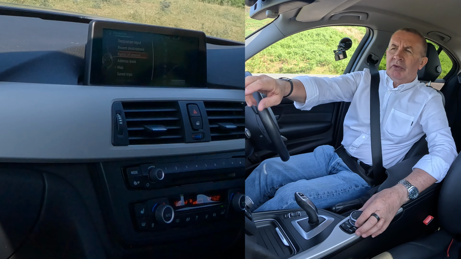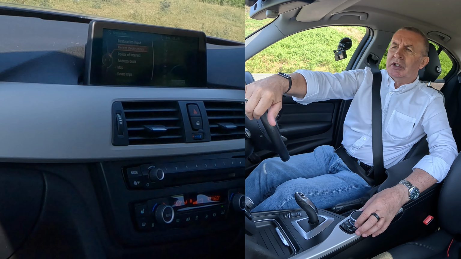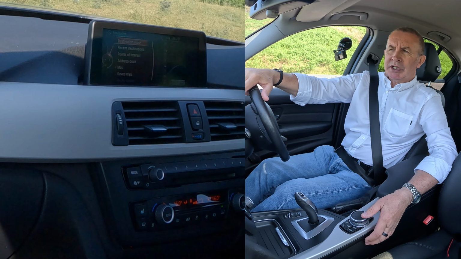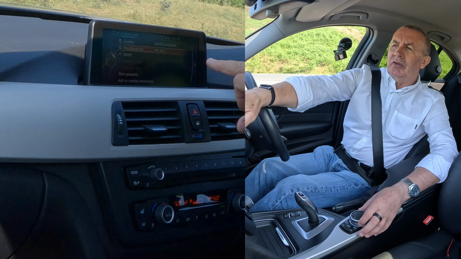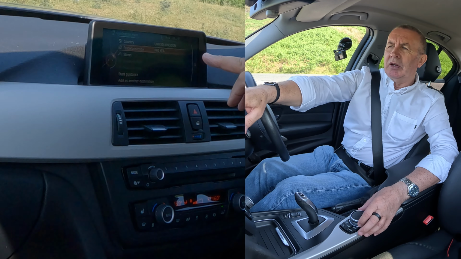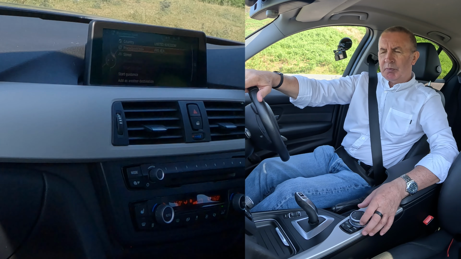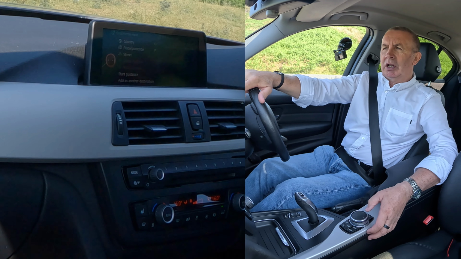You've got map there, but you've also got destination input, recent destinations, point of interest. So we want destination input. We go to destination input. There, it's on the United Kingdom already, place or postcode. So we go to place and postcode, highlight that, click OK.